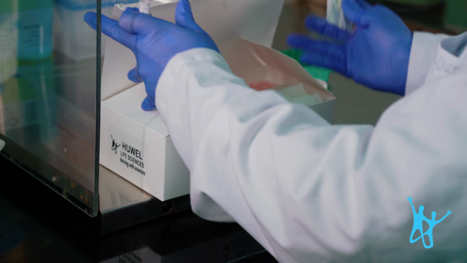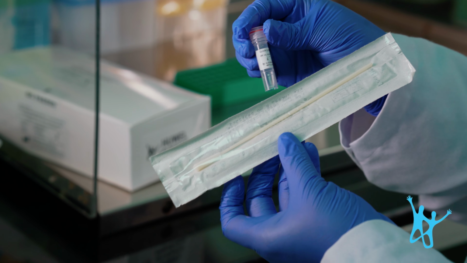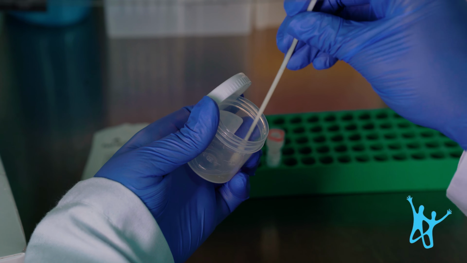The Quantiplus Lyo MDR-TB Fast Detection Kit simplifies molecular tuberculosis testing through extraction-free sample preparation and lyophilized PCR technology. Designed and manufactured in India by Huwel Lifesciences, the solution supports rapid, reliable and decentralized molecular diagnostics for tuberculosis and multi-drug resistant TB detection.